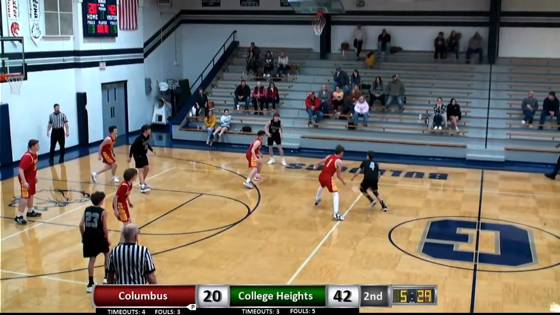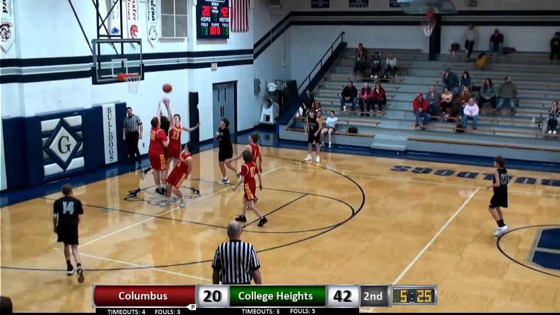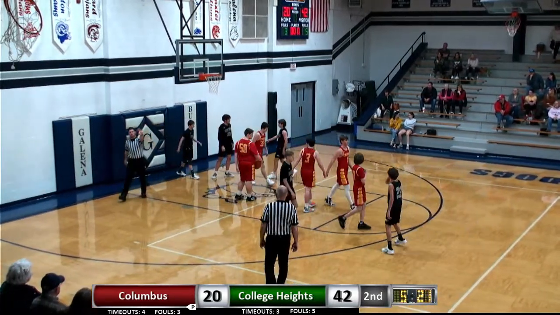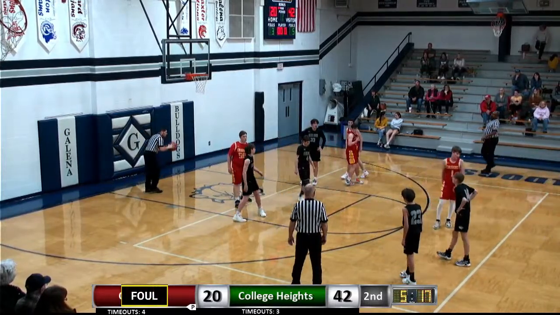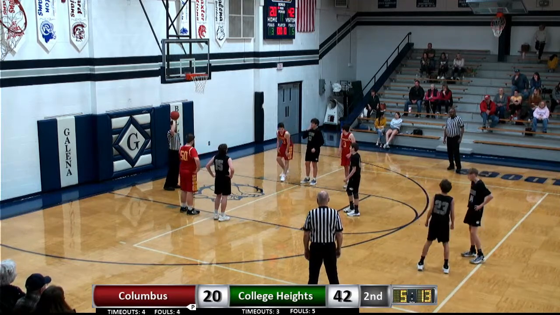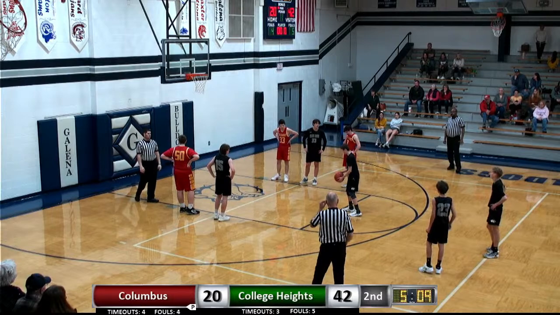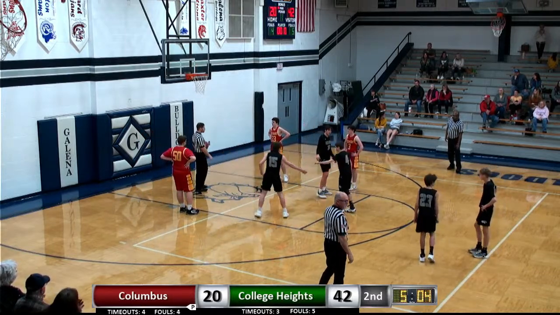Schumacher into the front court for the Cougars. On-ball defense, gets to the paint, goes up, and draws the foul. We'll go to the line to shoot two. Gets the first one to rattle in.